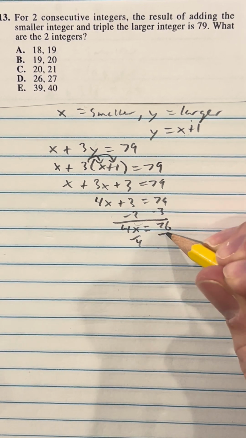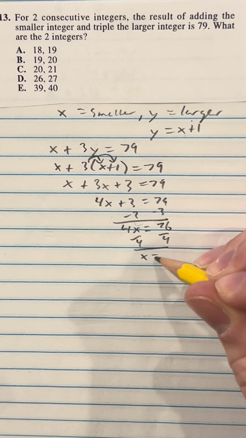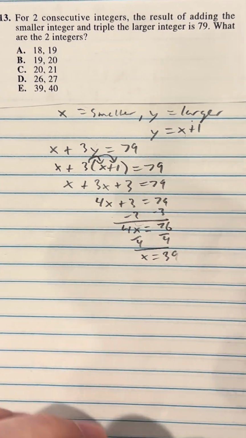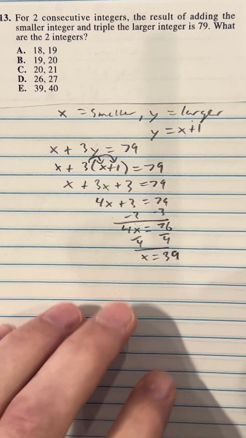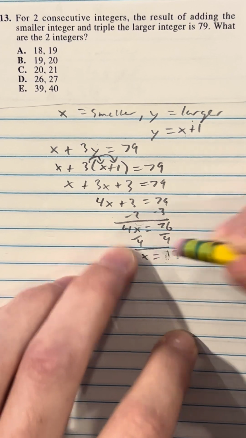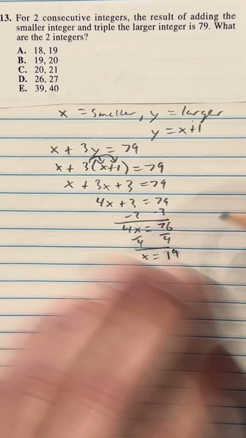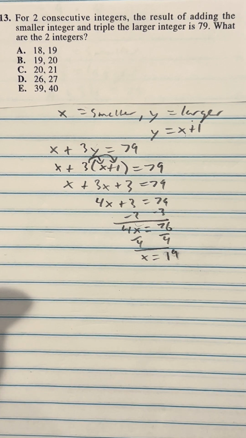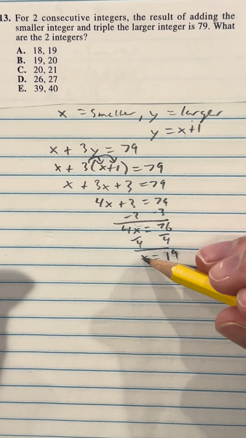You guys can use a calculator if you'd like. 76 divided by 4 is going to equal 19. Use your calculators for that, because if you do it in your head like me, sometimes you make mistakes. So our x is 19.